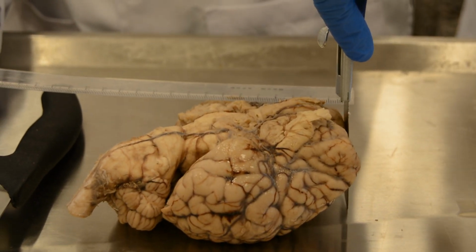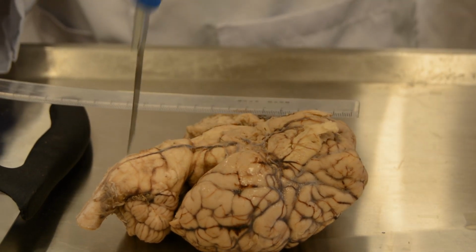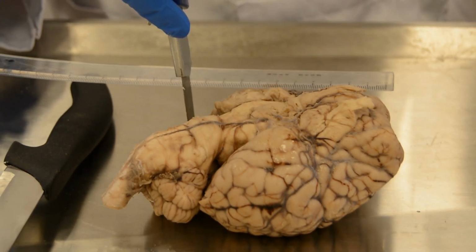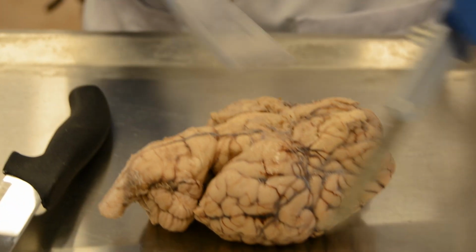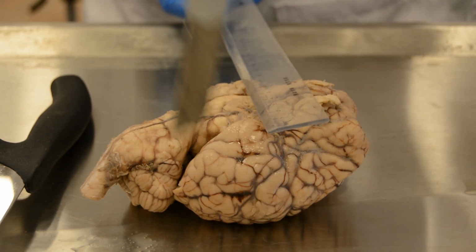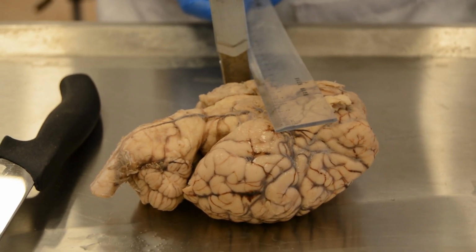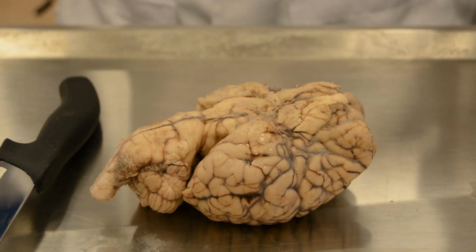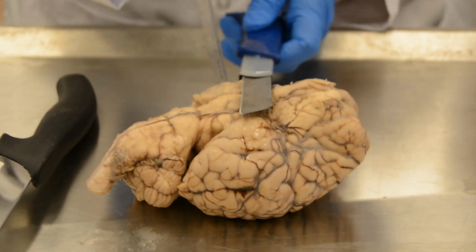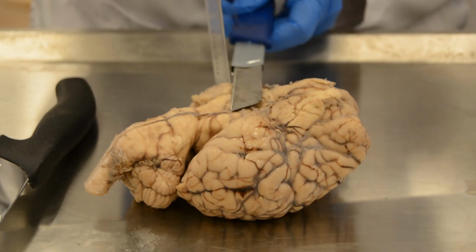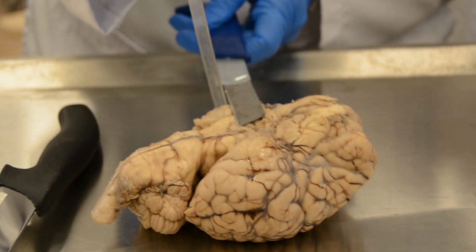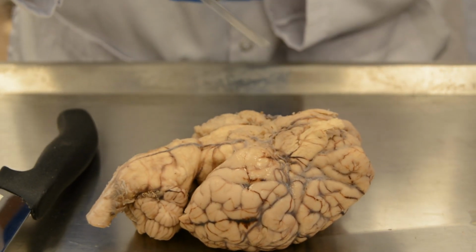It's here from 0 to 10.8, then 10.2, then 4.7.